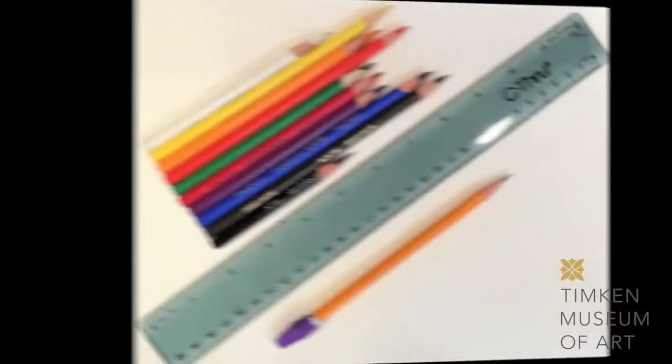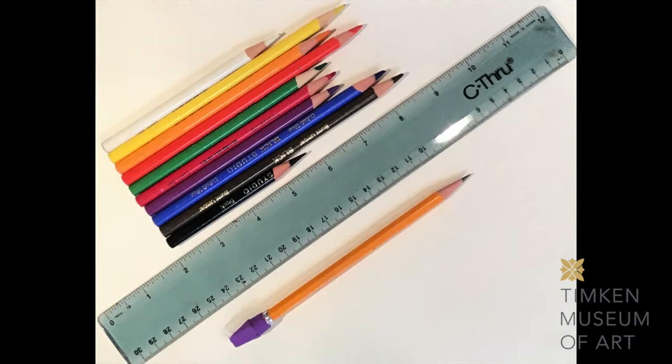But before we get started, I have to make sure you have all the art materials. You just need paper, pencil, a ruler, and colored pencils. All right, let's get started.